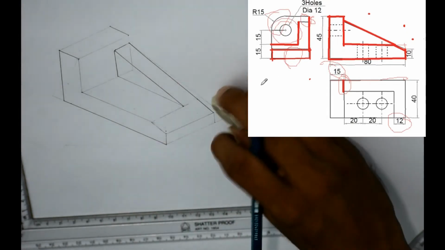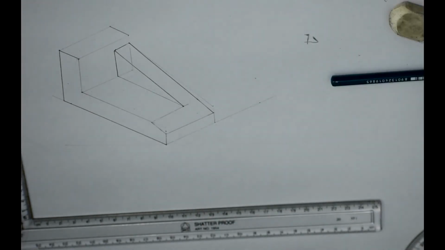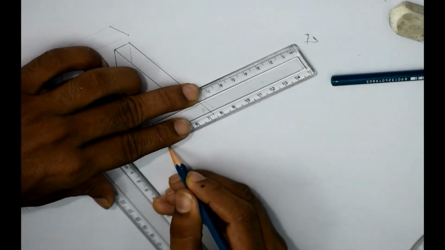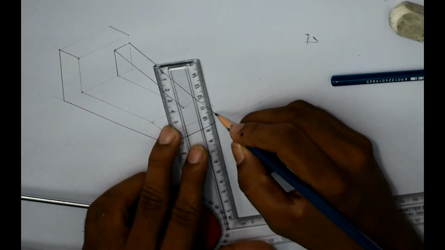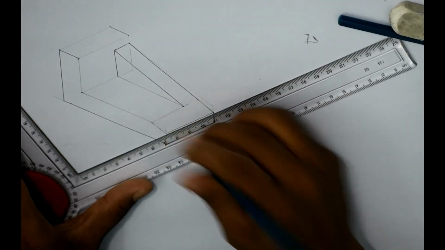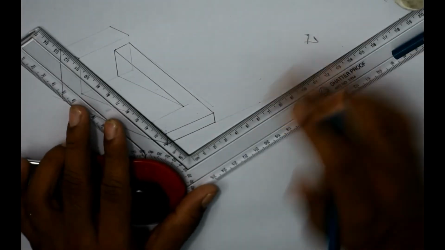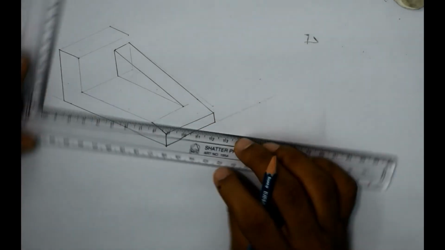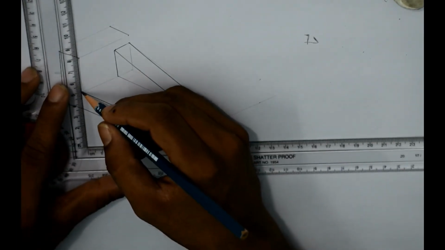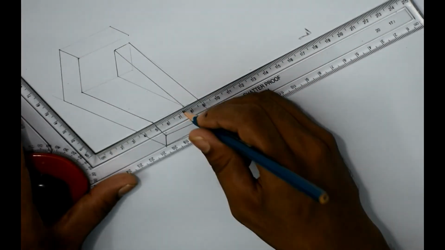So first I'll just darken the portion which is actually visible, and then we will complete the holes. Actually this should be removed and we will erase that afterwards.